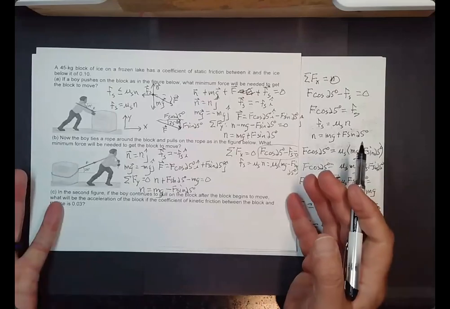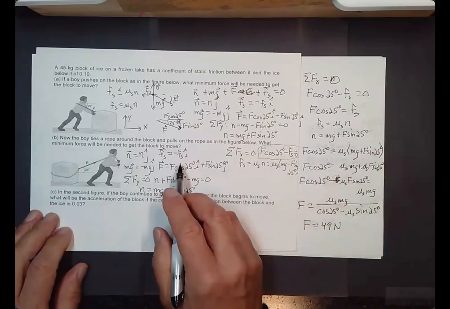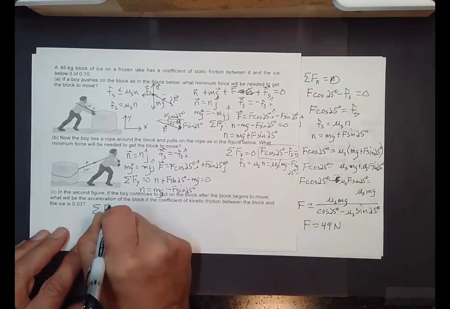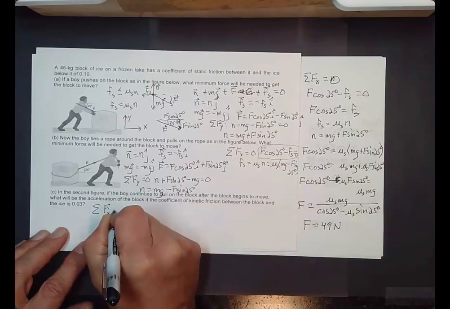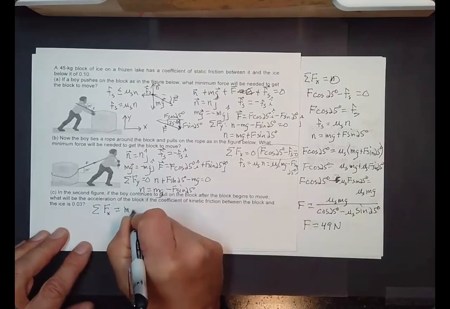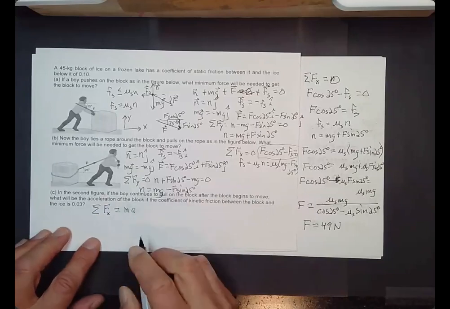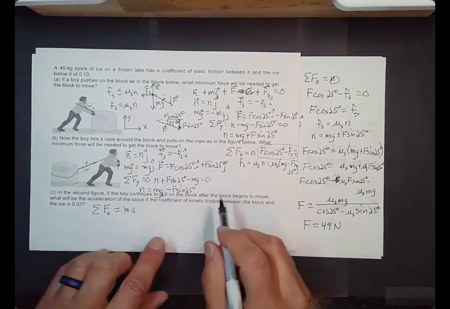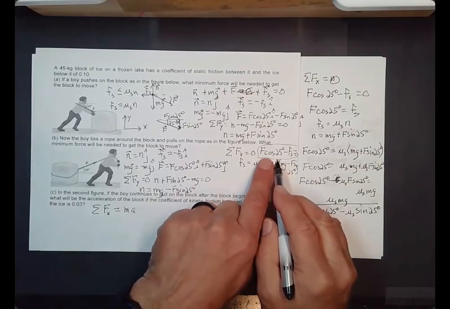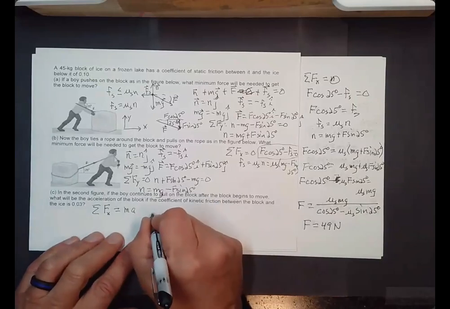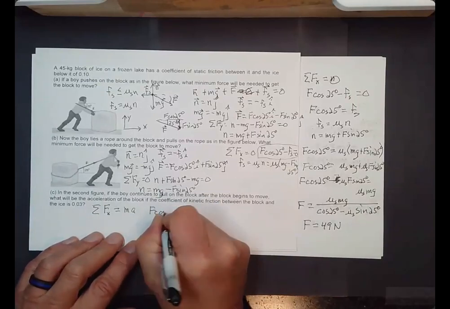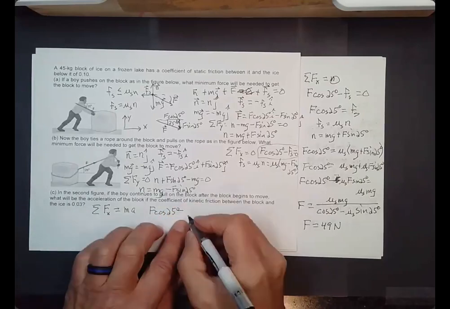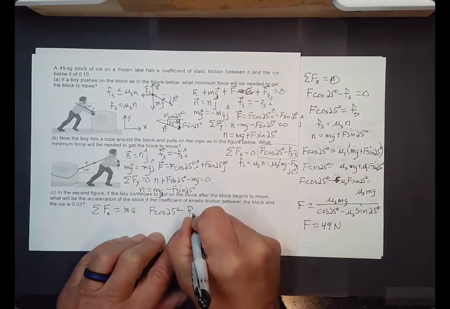Well, a lot of this stuff we can still use, except what we'll have for the sum of the forces in the x direction now, those are going to equal some mass times the acceleration of that thing. Well, it's the mass of the block of ice, but the sum of those forces will be the F cosine of 25 degrees minus not static friction anymore, but kinetic friction this time.